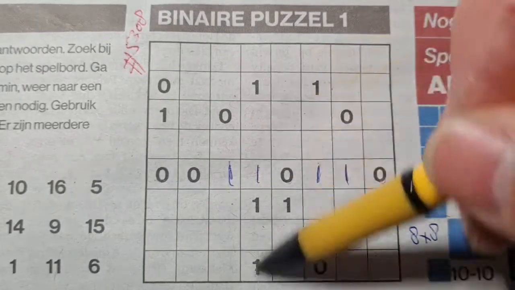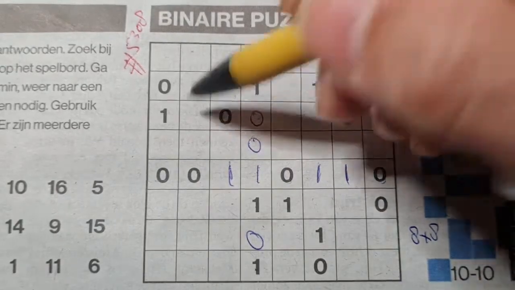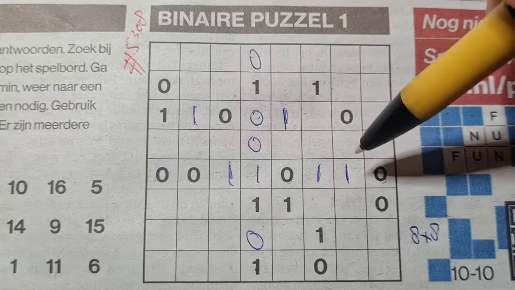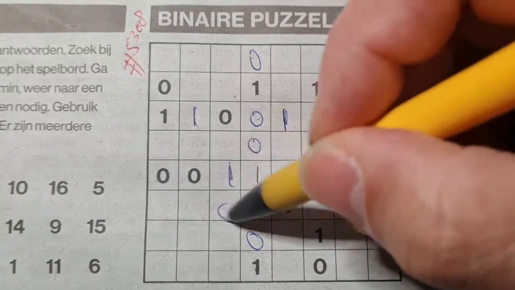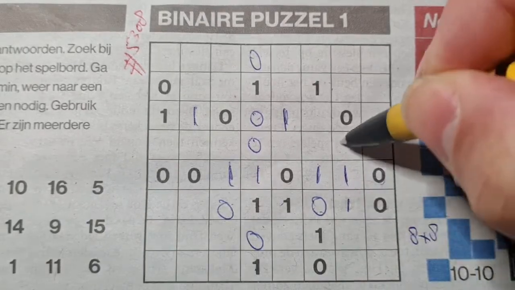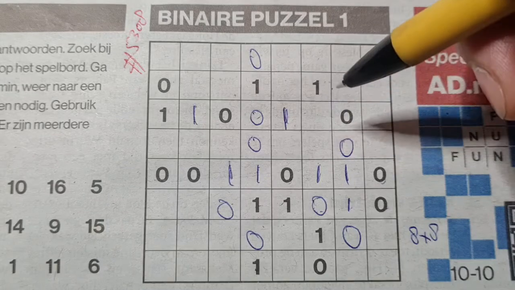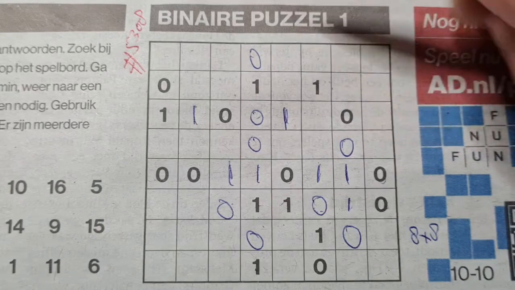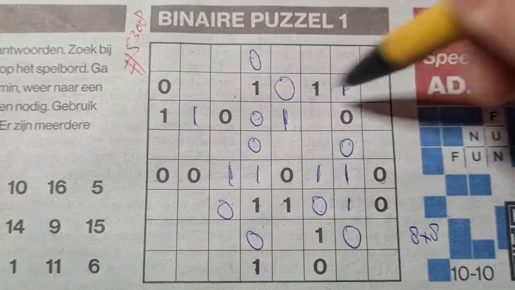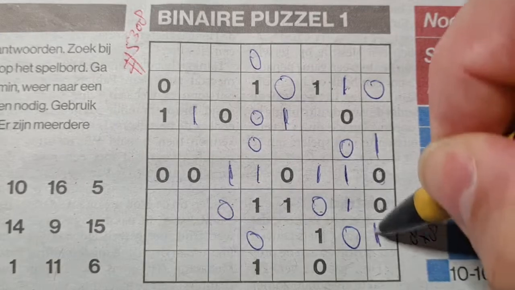4 1s we have here, so the rest are 0s. Double 0. Here one, there one. Double one. Here no, there no. Between two 0s comes a 1. Double one. Here no, there no. Double 0. Here one, there one. Double one. Here no, there no. Double 0. Here one, there one.